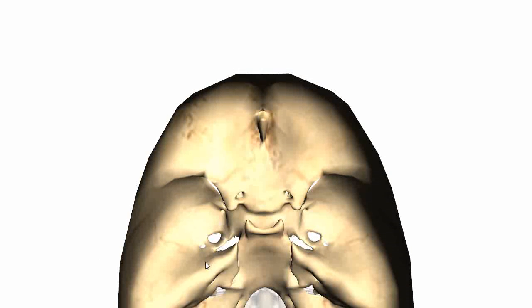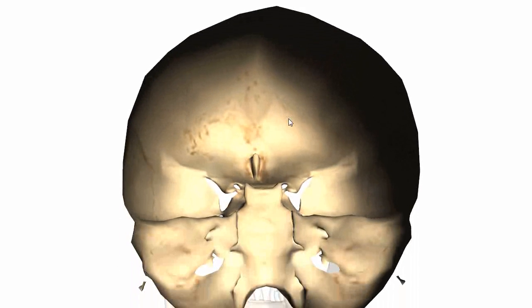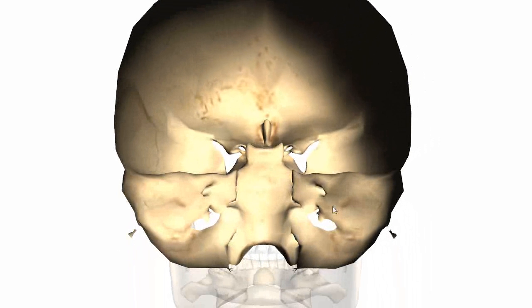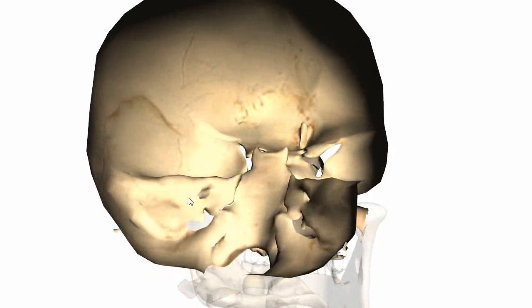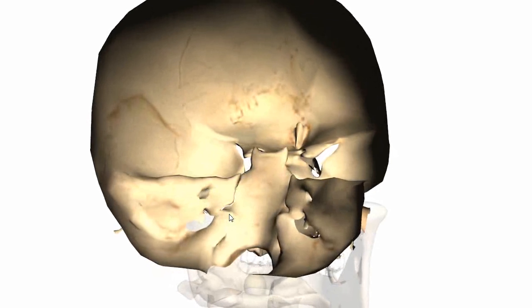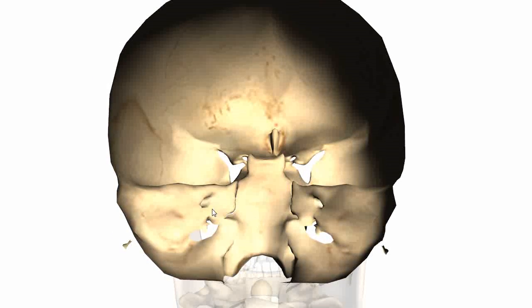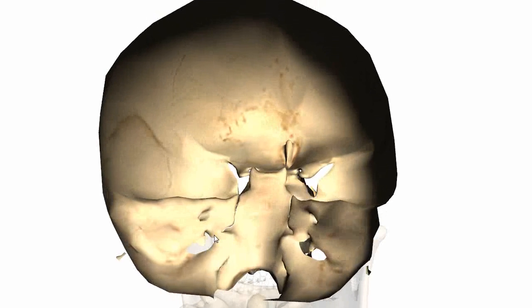Okay, so that's the foramina of the middle cranial fossa. Now we're just going to look at the foramina that you've got in the posterior cranial fossa. This one here is the internal auditory meatus, and then if you work yourself slightly inferiorly and posteriorly, you've got another foramen, which is the jugular foramen, and quite a few structures pass through that.